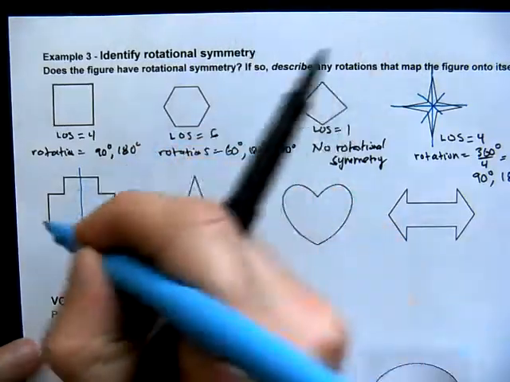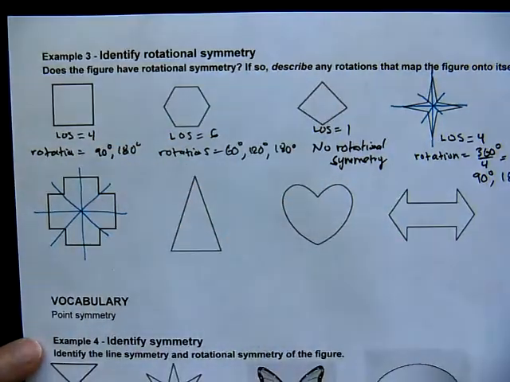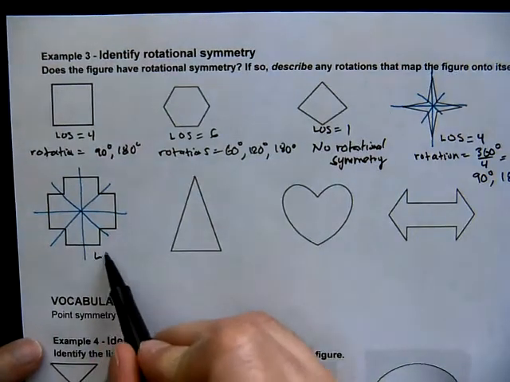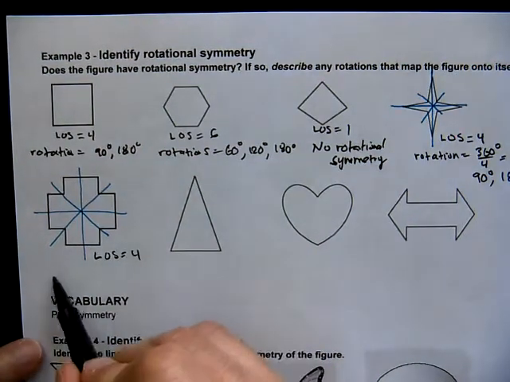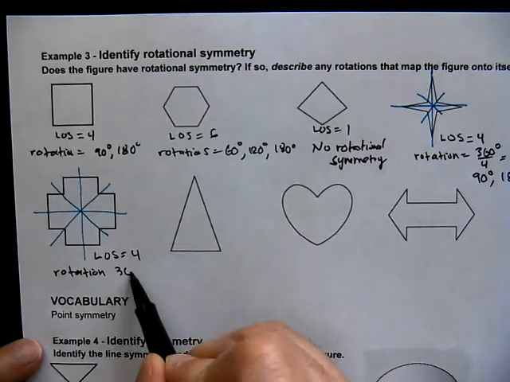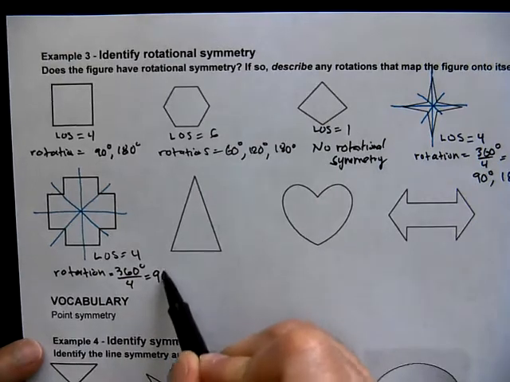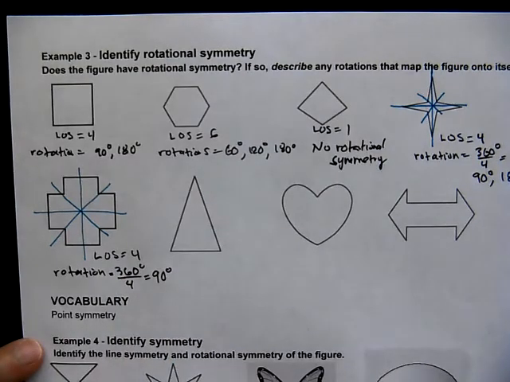Alright, here we have sort of a big plus sign. Here's a line of symmetry. Here's a line of symmetry. Here's a line of symmetry. Here's another one. Looks like we have exactly 4. So line of symmetry equals 4. So my rotations, again, we'll go 360 degrees divided by 4, and that turns out to be 90. So every 90 degrees we have another rotation until we get up to 180.